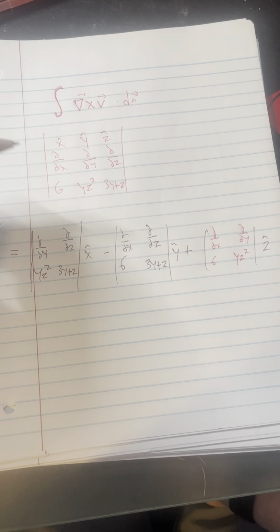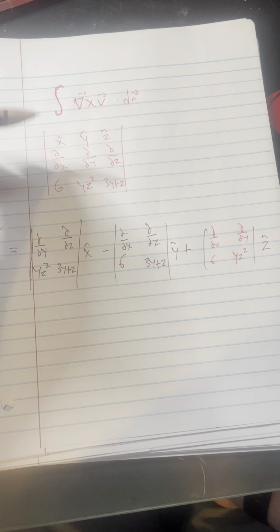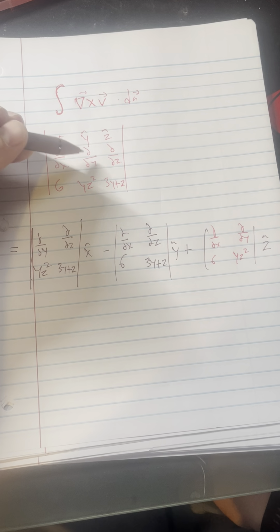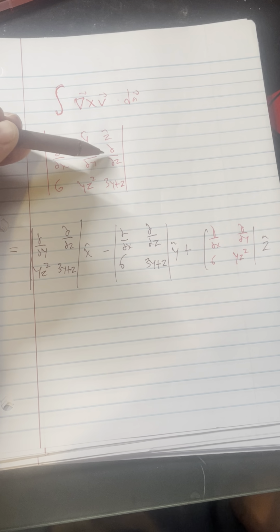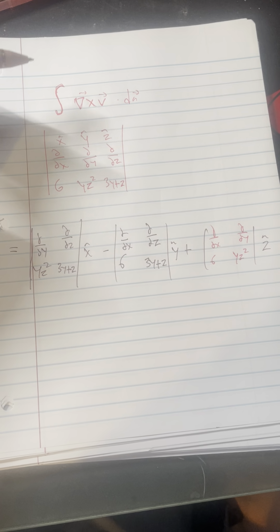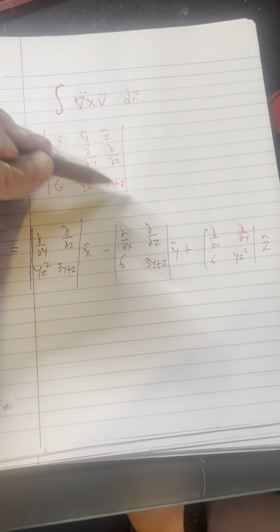The second row is the del operator, all the partials, partial by partial x, partial y, partial z. And the third row is our v, which is 6, yz squared, and 3y plus z.